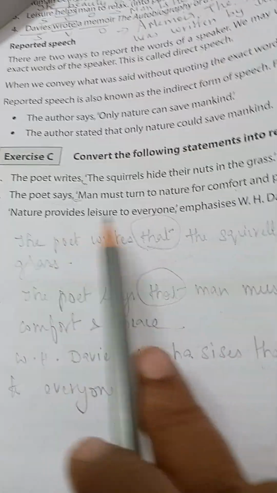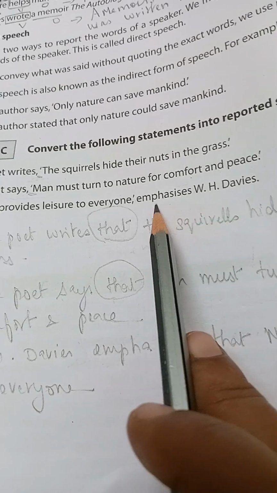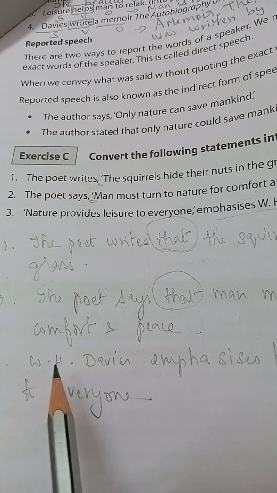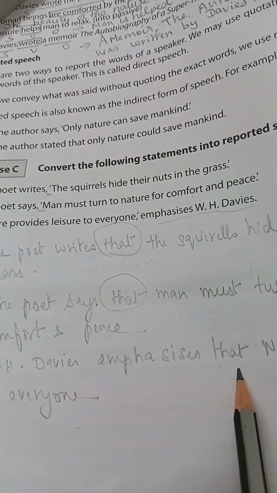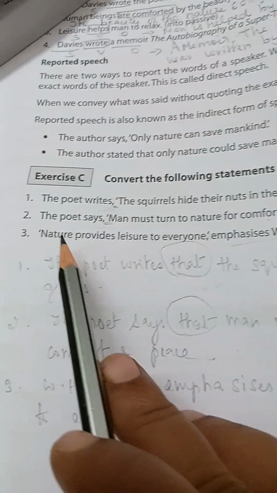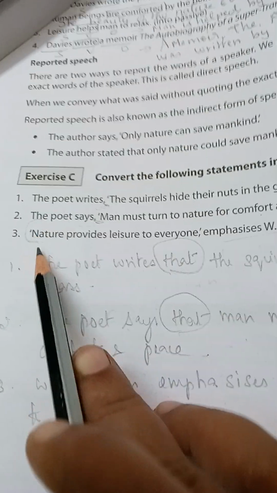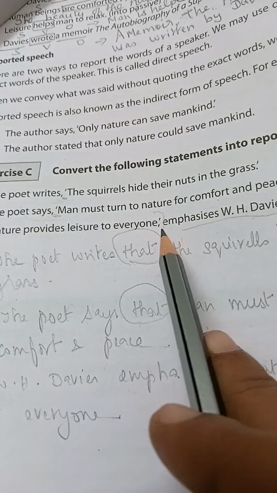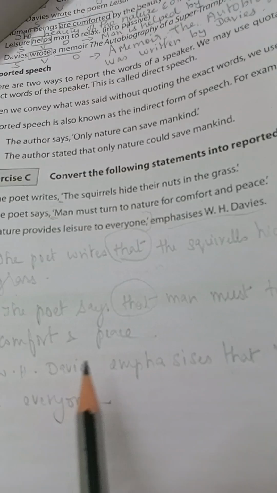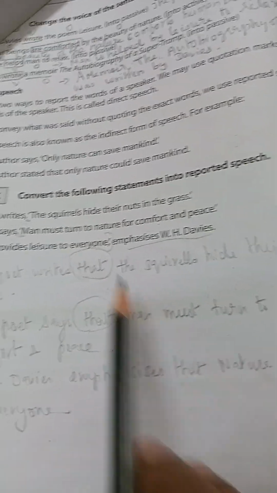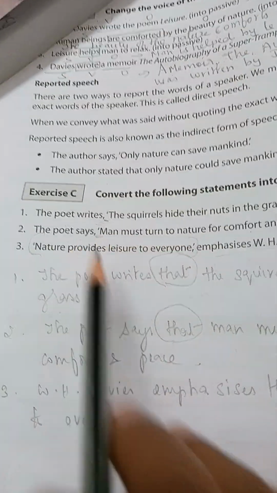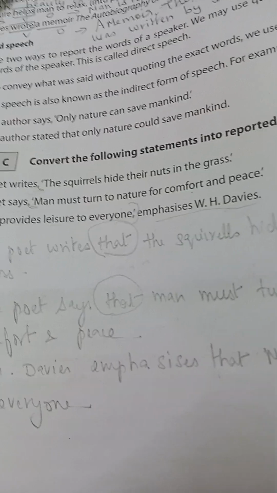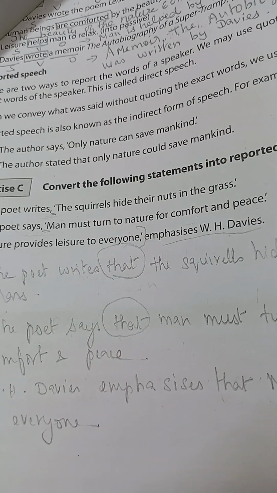Next, last sentence: you can see W.H. Davies in the last emphasizes. So I can add it in the beginning: W.H. Davies emphasizes that. So again, why "that"? The sentence is just a simple assertive sentence. It is only assertive. So you can use Davies emphasizes that nature, and all that is there in your sentence you can write. You need not write "provided".